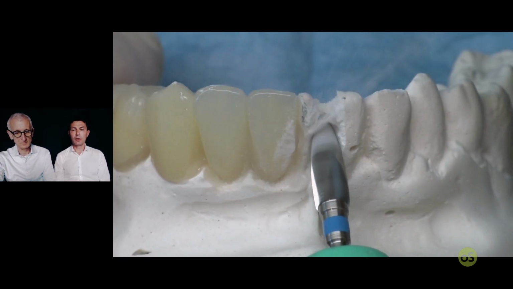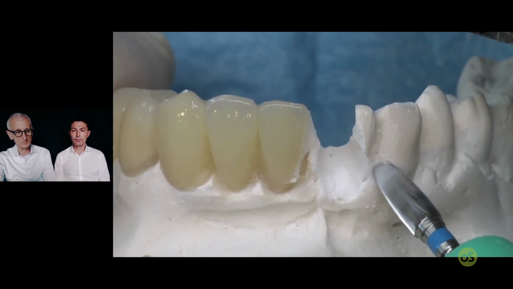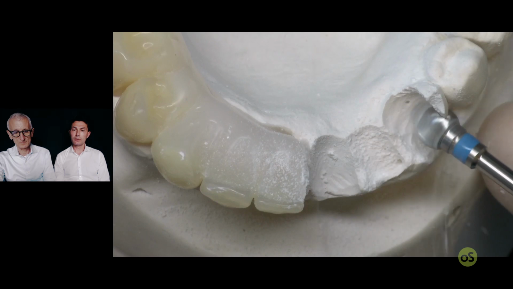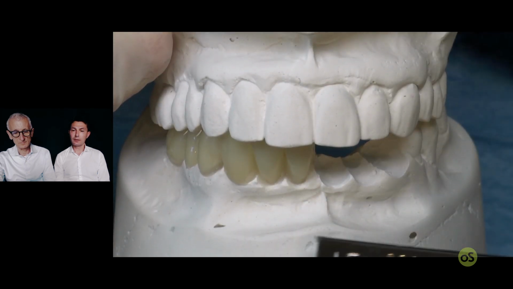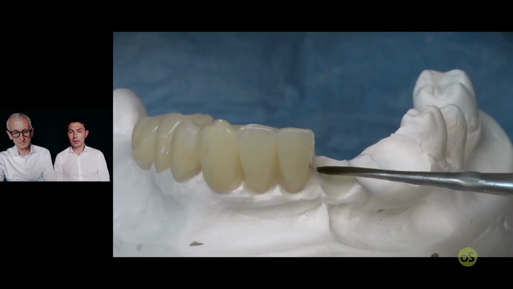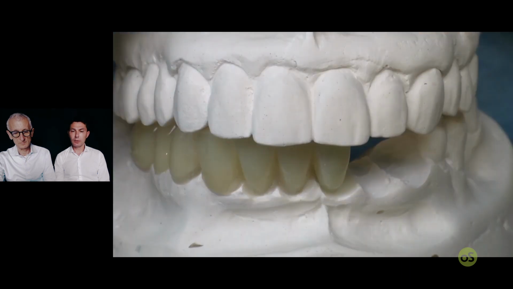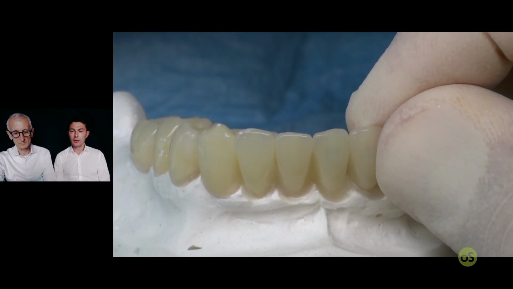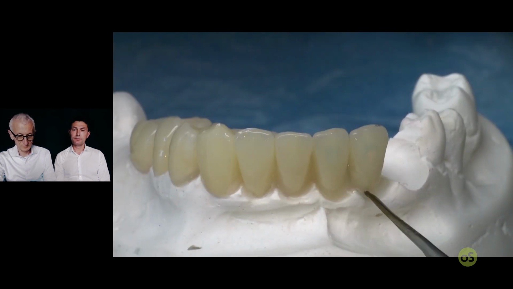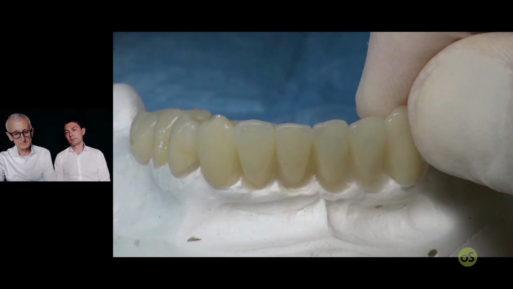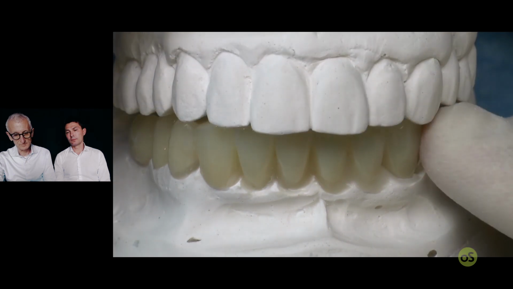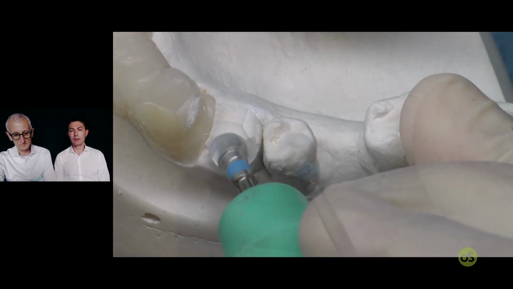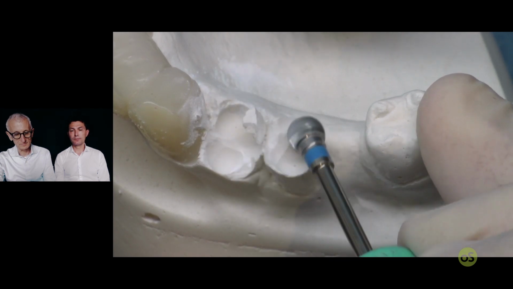And for sure it's only veneer and we need to shape the lingual surface, because this part is not in the restoration. On the other side, the same approach: first the incisor, the cuspid, and the posterior.